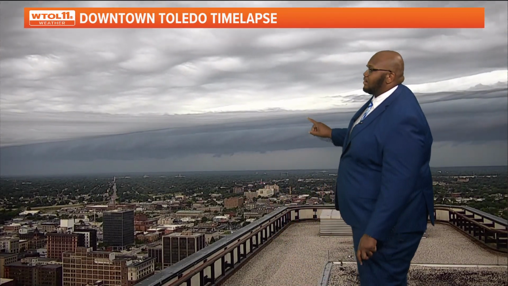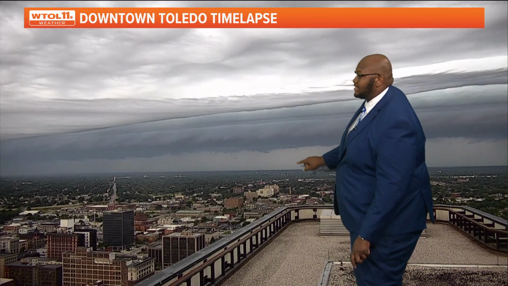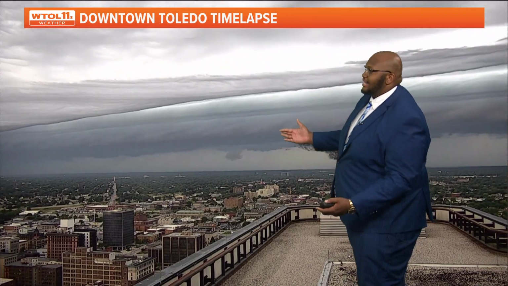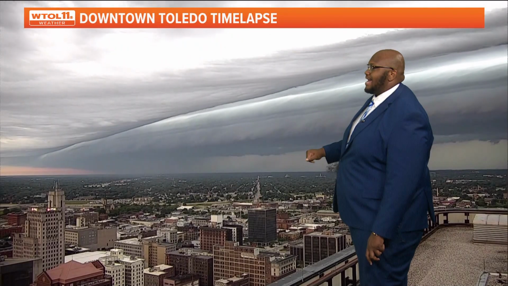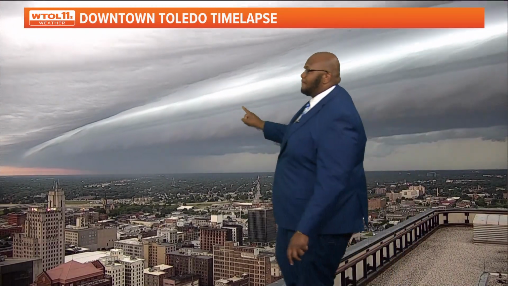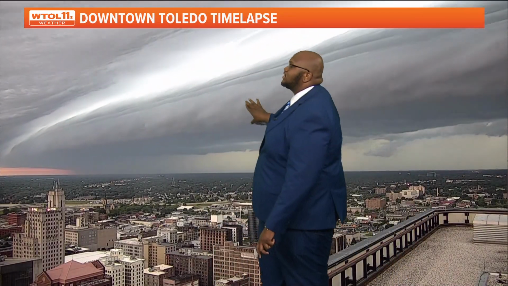So one of the typical clouds we did see this past week was a shelf cloud. Here's a look at our downtown Toledo time lapse that we saw this past week of the shelf cloud rolling in. You can see those dark clouds in the distance and the rain right behind it. It made its way throughout the Toledo metro this past week, and you can tell that shape of clouds, a complete shelf wall of clouds out there, and it was a spectacular sight to see.